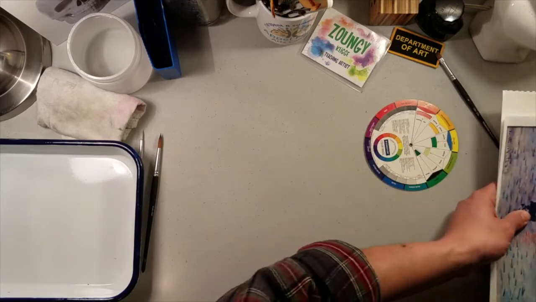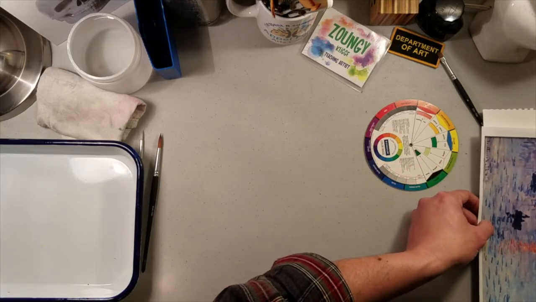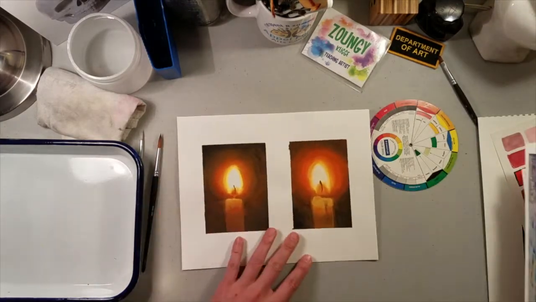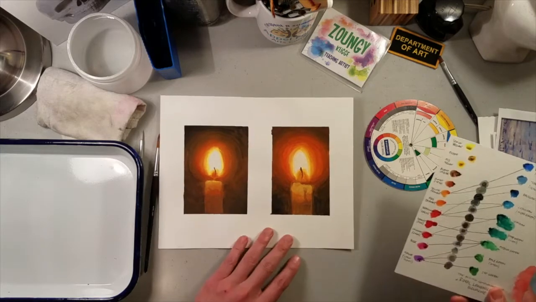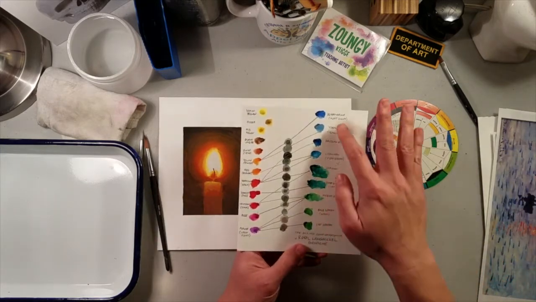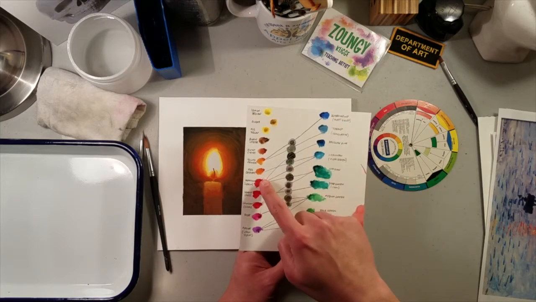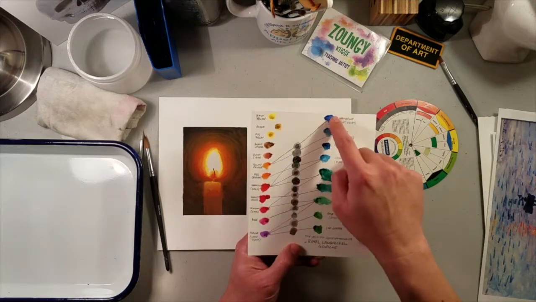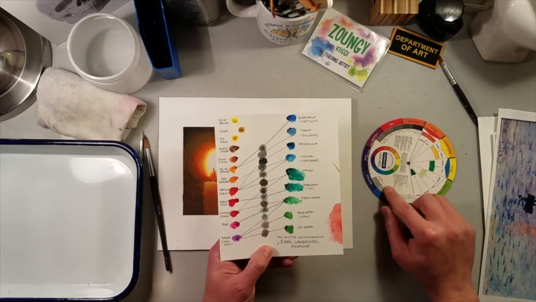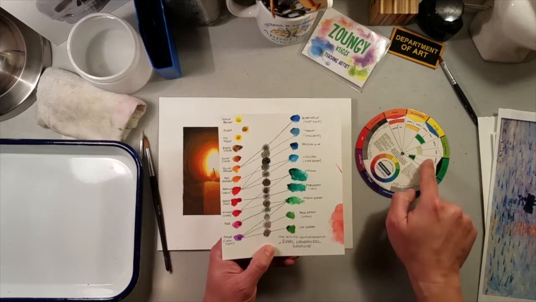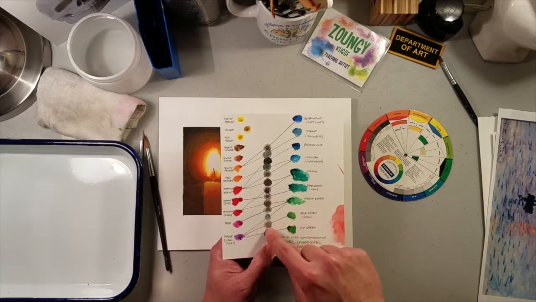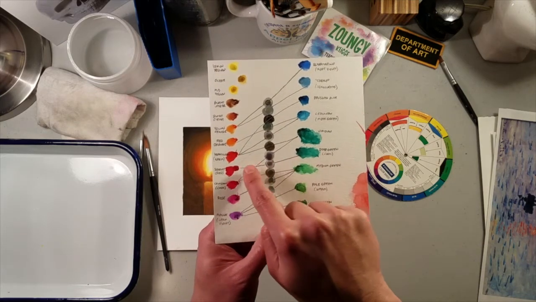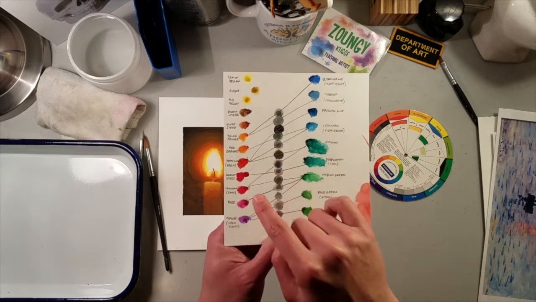Okay. I'm going to put these candles back out here. And I just want to show you briefly this chart. What I did was I took some paint and I mixed opposite colors. So blues and oranges, for example, greens and reds. And these are the resulting mixtures. So if you go from one of these colors across through the line, you'll see the gray mixture that I got.